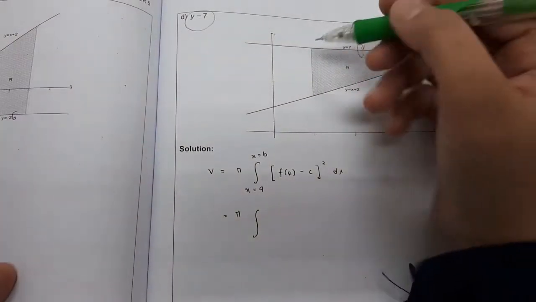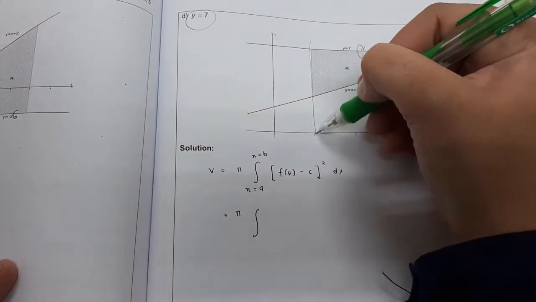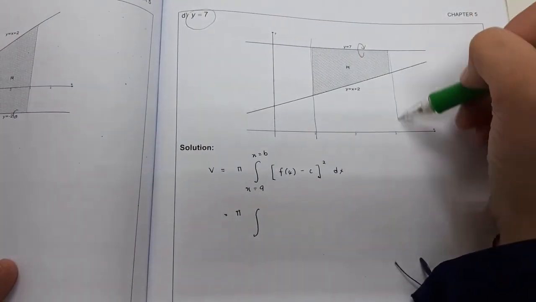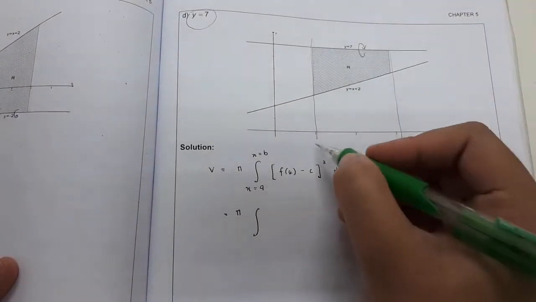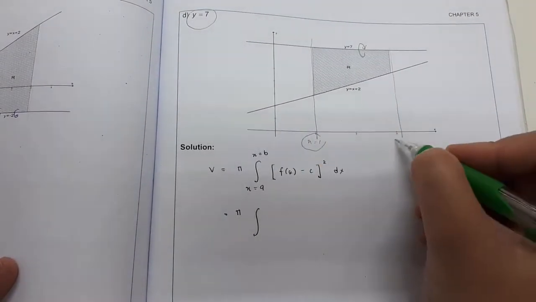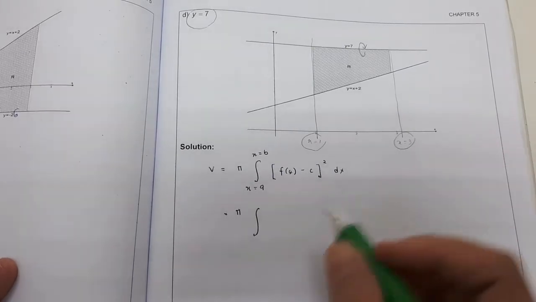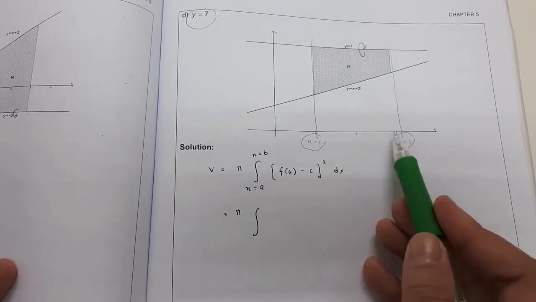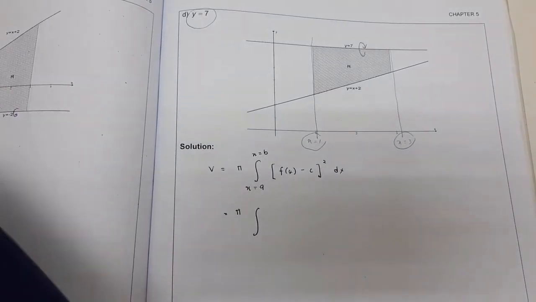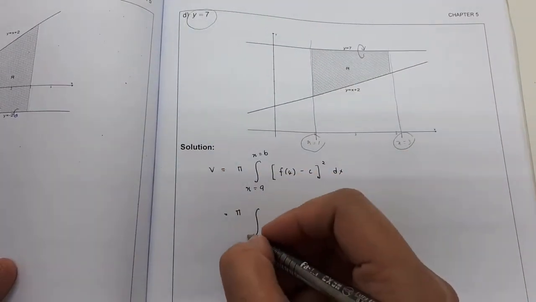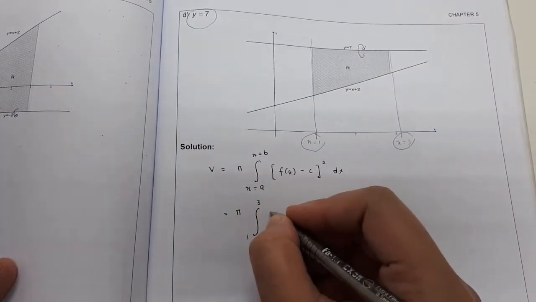From the graph, we can integrate from x equals 1 until x equals 3, as given in the question.